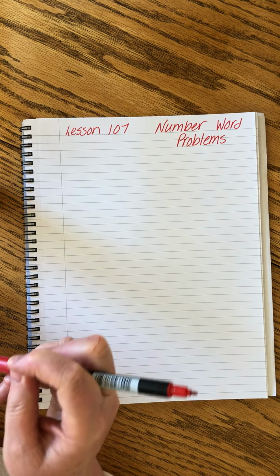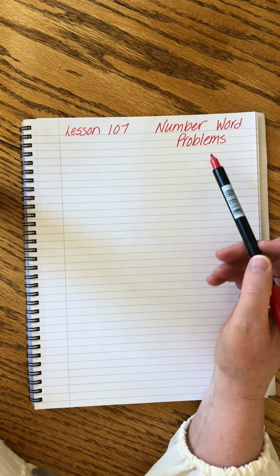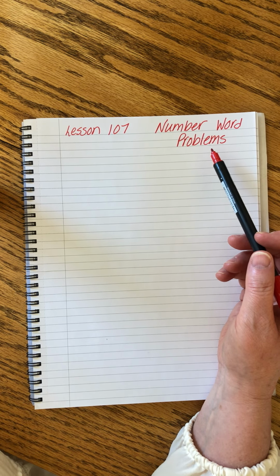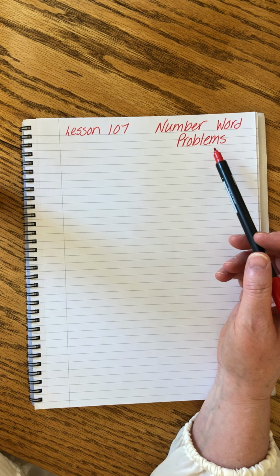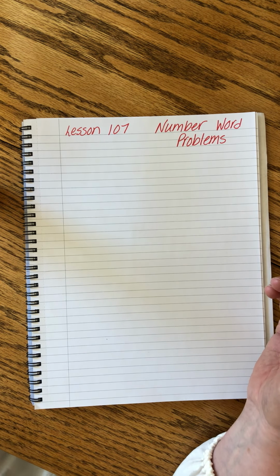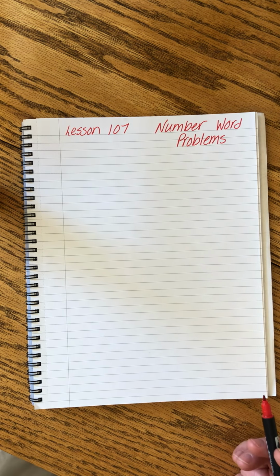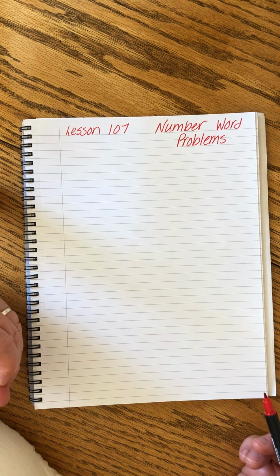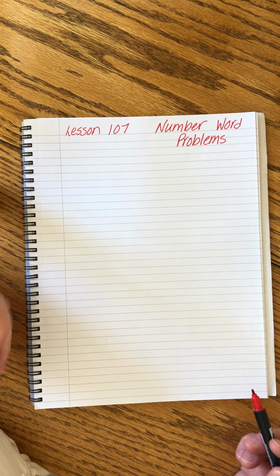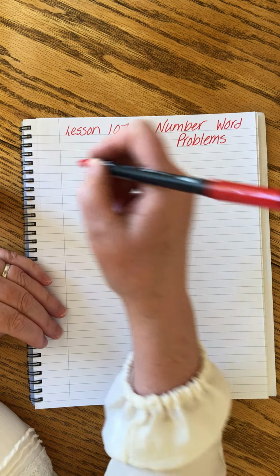So let's talk about number word problems. These are a little different than anything we've ever done before. They're a tiny bit mind-bendy, but once I explain, I think you'll understand. And we're not really going to build on this, but they do show up quite often in standardized tests. So they're worth a little bit of effort. There are two words that we use in math, and let me tell you what they are.